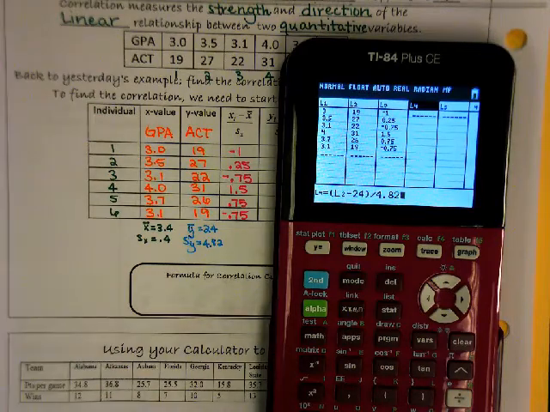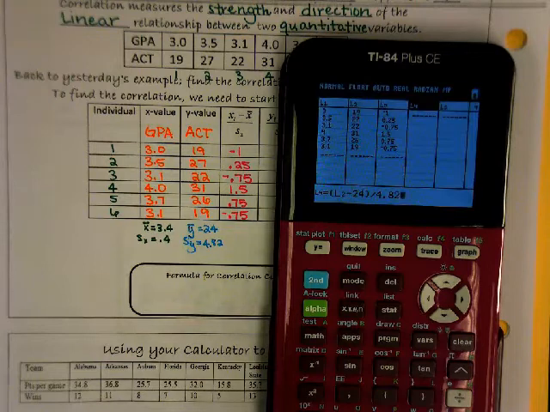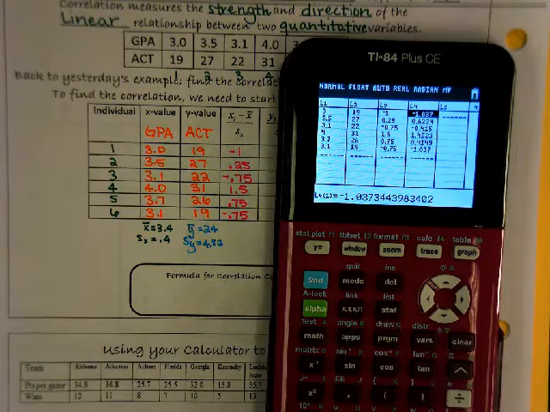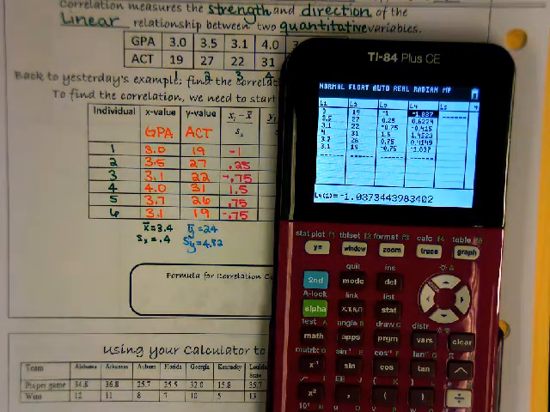Oh, it said error. You weren't on L4 then. What? I cleared all of it. All right, so you should get z-scores like that.